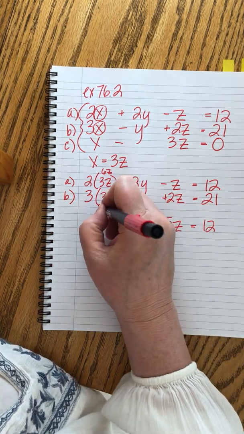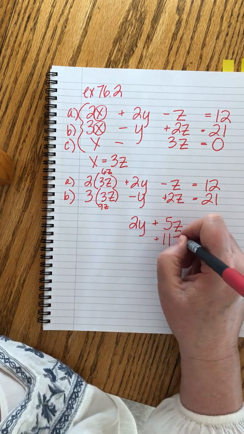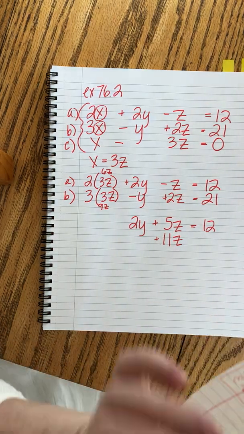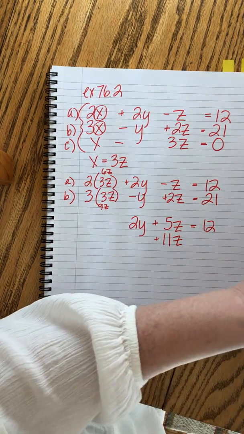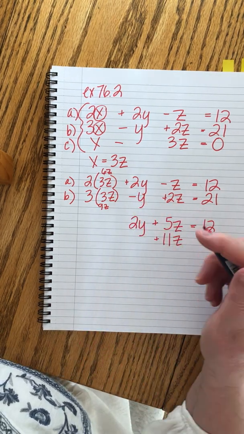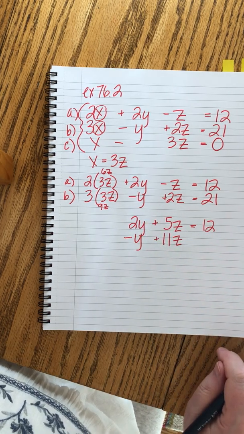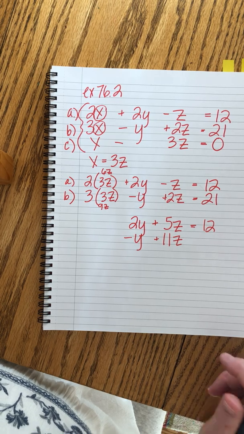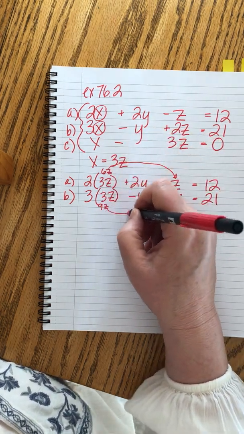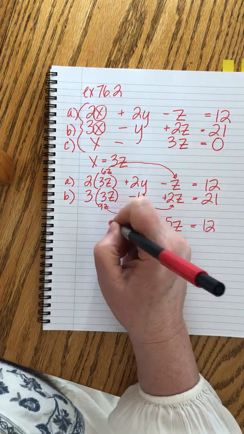This becomes 9z, and I add it to 2z, so this is going to be 11z. It sounds like I'm saying 11 z's, doesn't it? Isn't that Pooh Bear that talks like that? I do believe. All right, and then my y term stays the same. Okay, beautiful. I like that. Here's my like terms that I was combining. Okay, so now we have a new A and B this time.